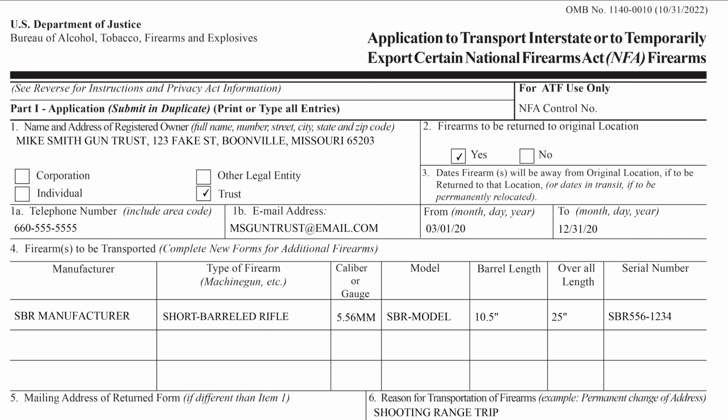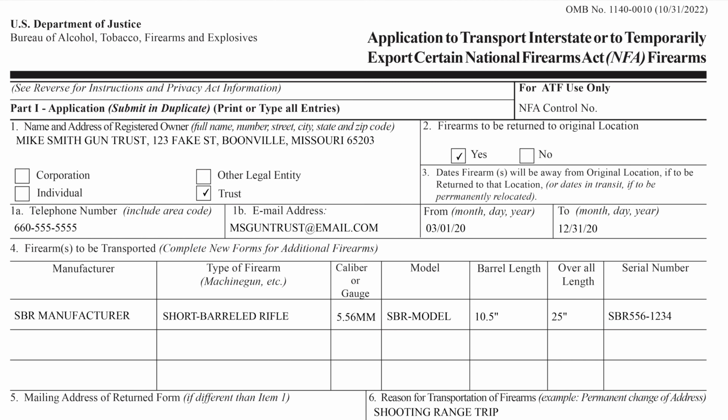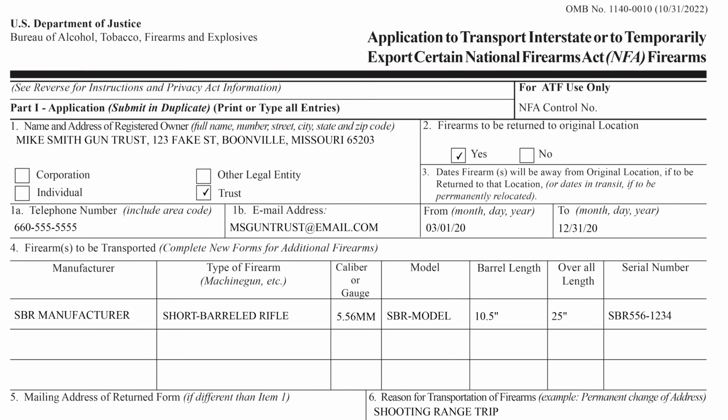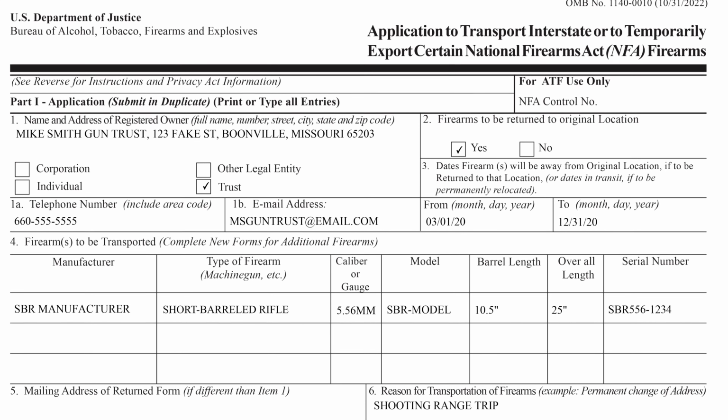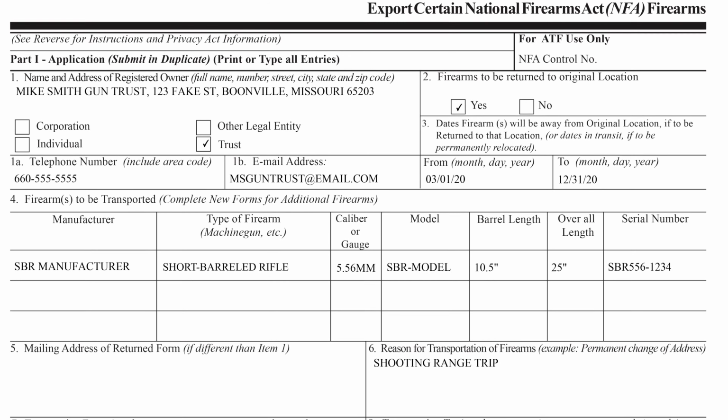Note that you can select the from date and the to date range for up to 1 year. This is helpful if you plan on transporting the NFA firearm to a certain location more than one time, for example, a cabin, a shooting range, etc. This completes the first section of the ATF Form 20.